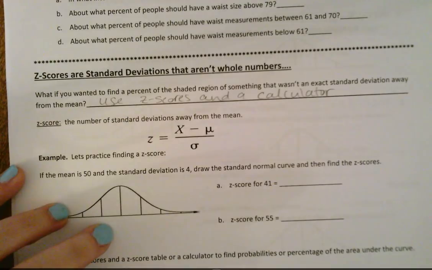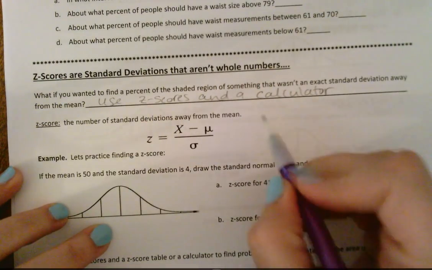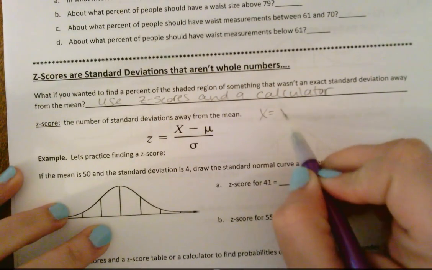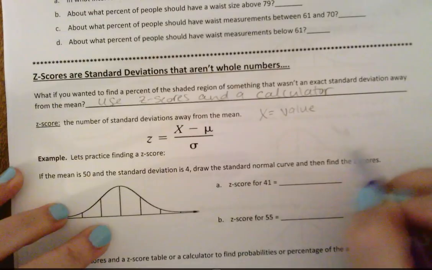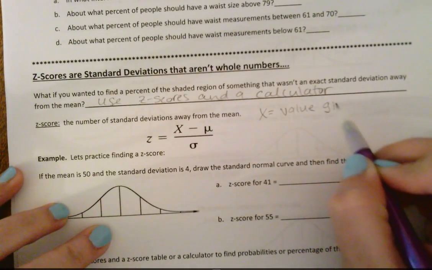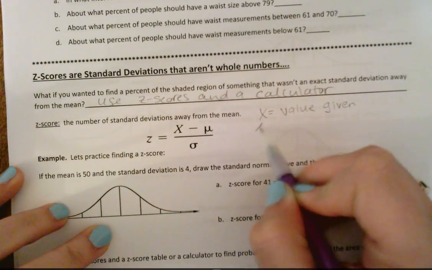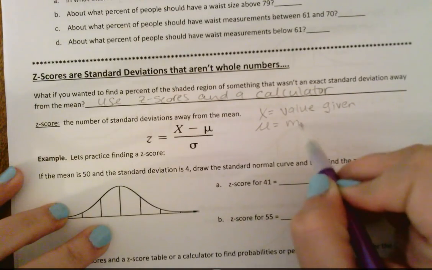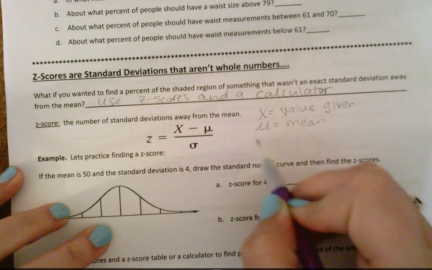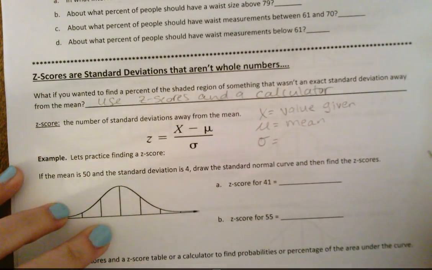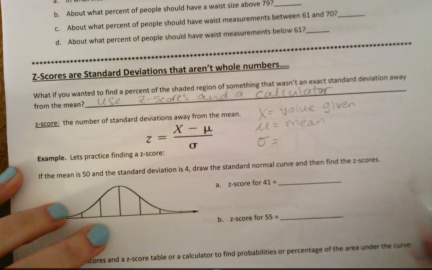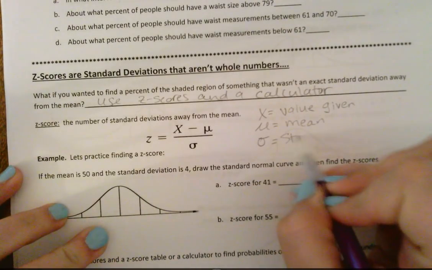Okay, so what's going to happen is we're going to have to find the z-score using this equation right here. The x represents the value that is given to us. Okay, so value given. Remember, our mu symbol represents our mean, and our sigma, or our circle with a hat, represents standard deviation.